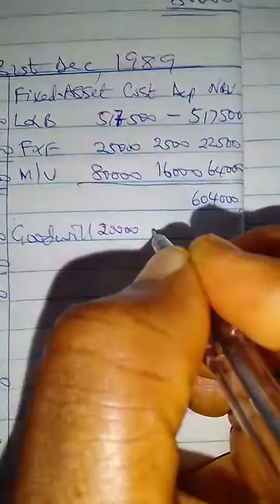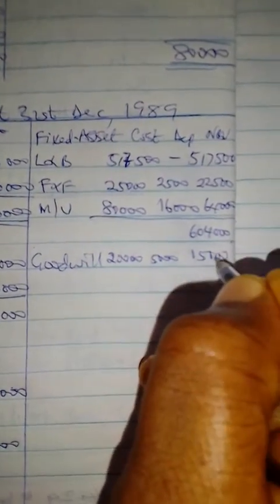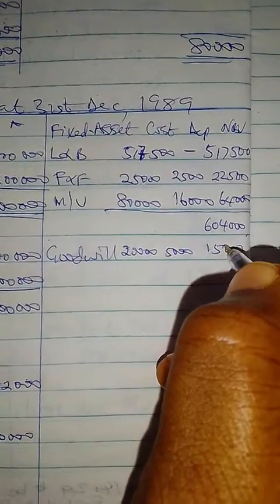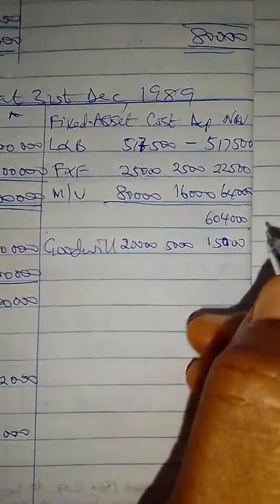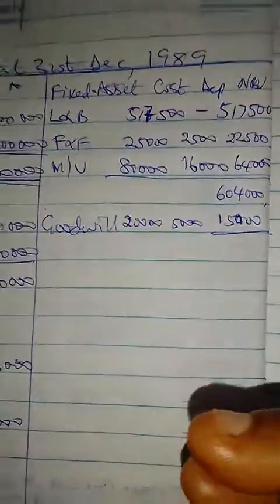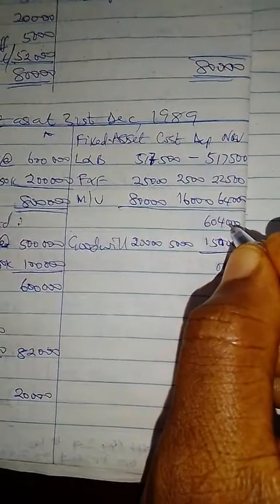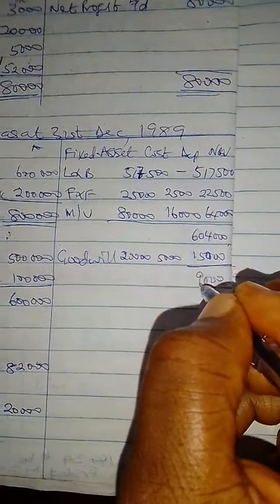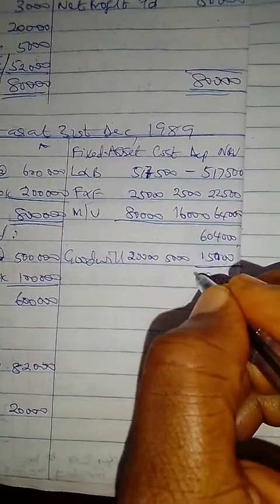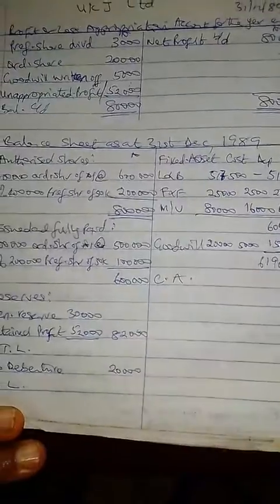The net book value is 15,000 naira for goodwill. Now add up the total figure.